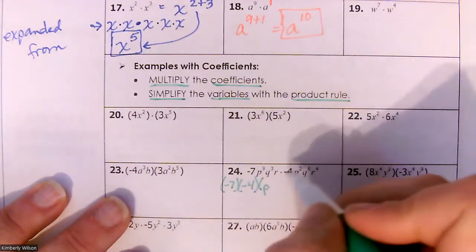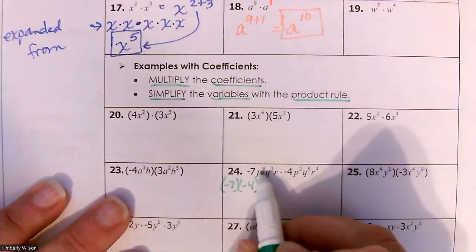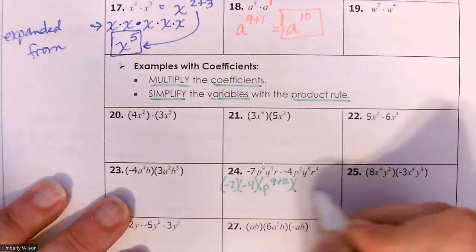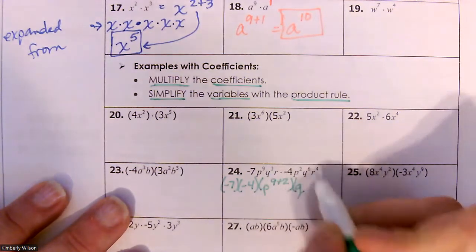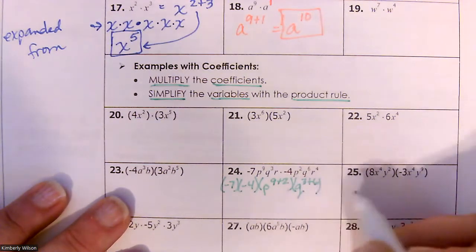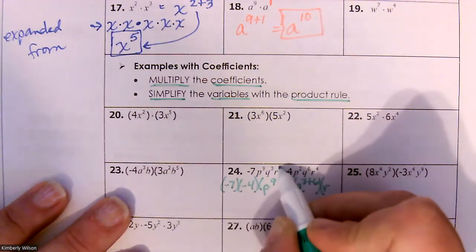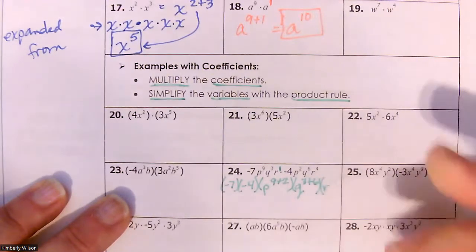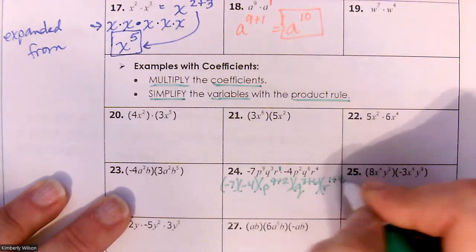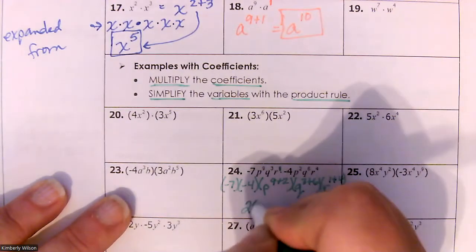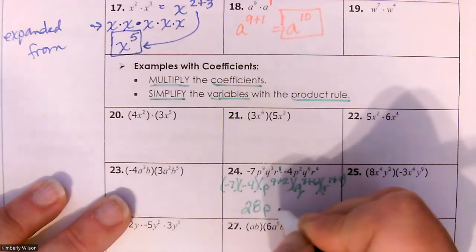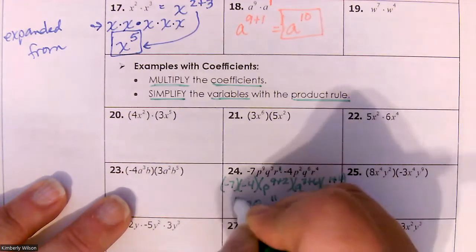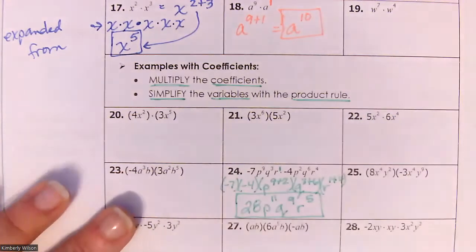P, because now I'm looking at the P's. So that's a 9 and a 2. So I'm going to have P to the 9 plus 2. And then I'm going to have Q to the 3 plus 6. And then I'm going to have R, remember that's a 1 right there, to the, oops, got to write the correct thing, Kimberly, R to the 1 plus 4. So now my final answer is going to be a positive 28, P to the 11th, Q to the 9th, R to the 5th. This is my final answer.